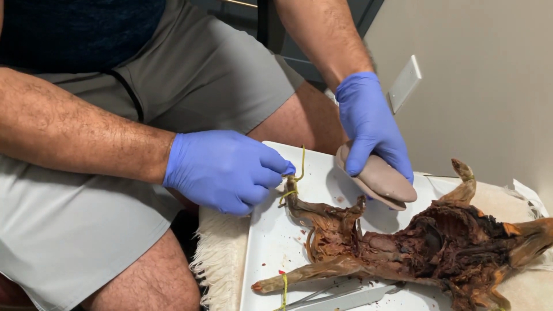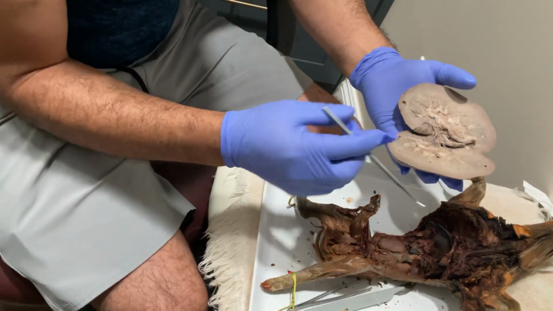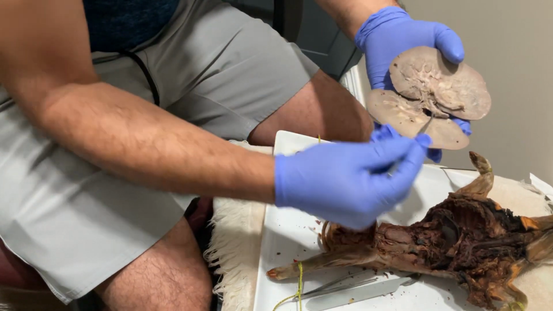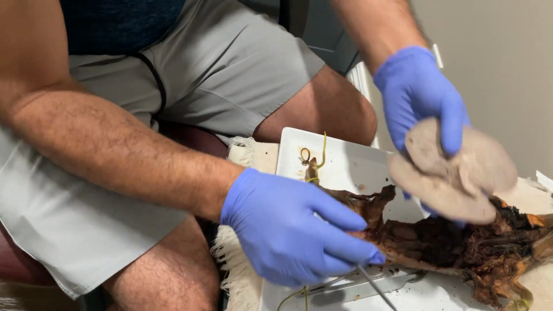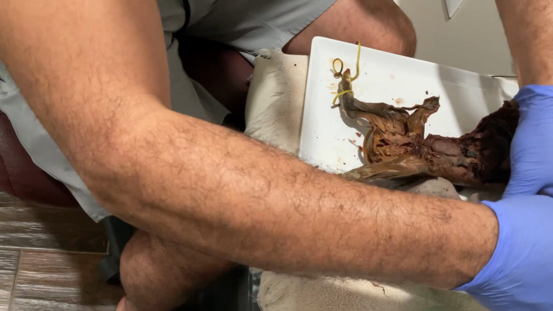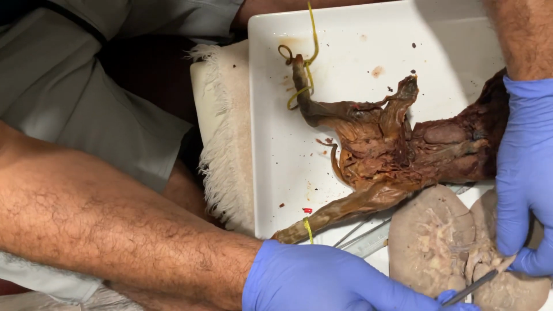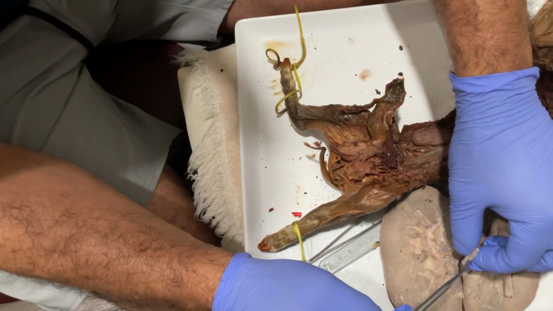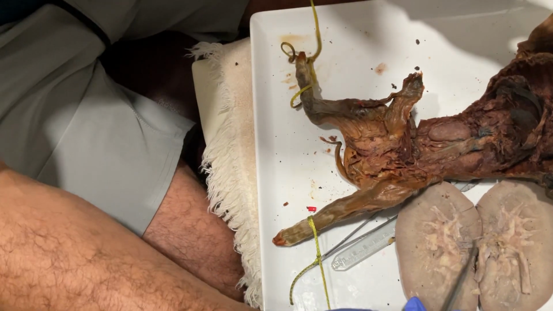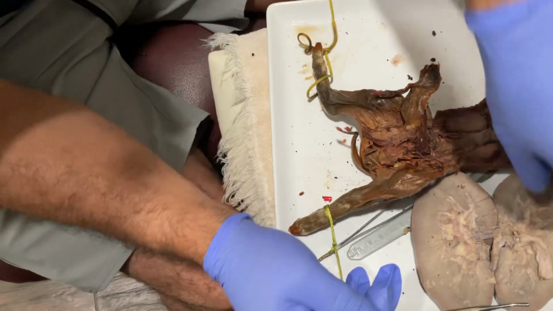I have a kidney dissection, which is not a piggy kidney, but a sheep kidney, which I'm going to show here. The renal arteries, as you can see here, are right here on the kidney. This is the renal artery, and this is the renal vein, which are two different ones. As you can see here in the blue, renal vein and renal artery.